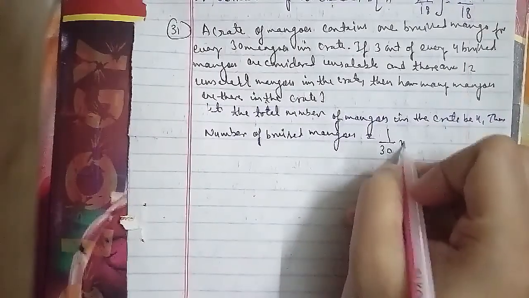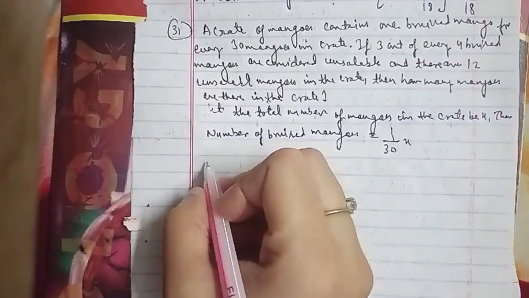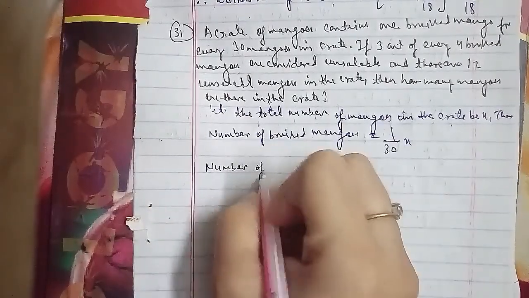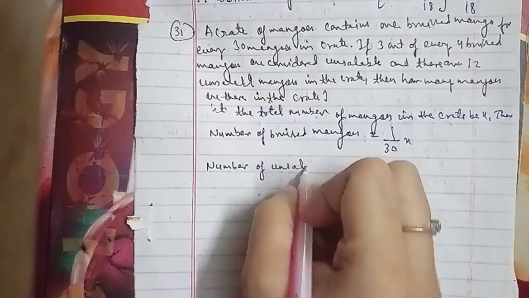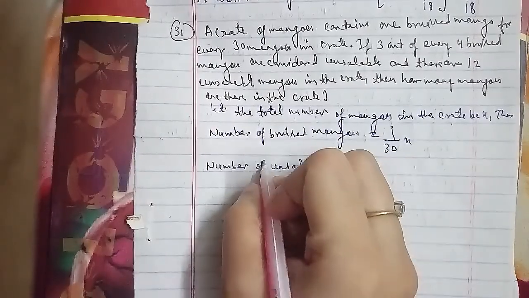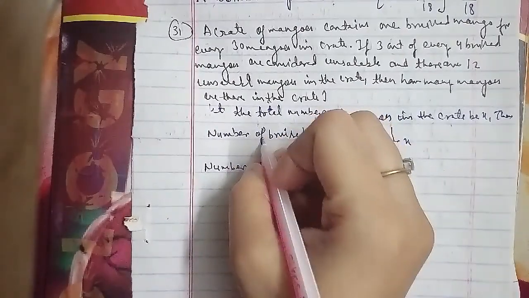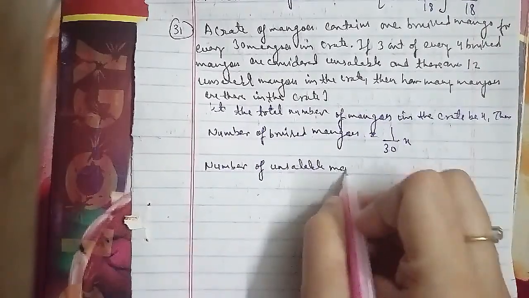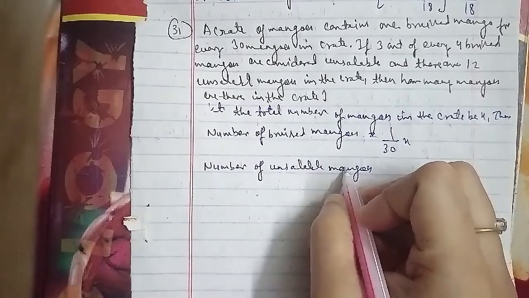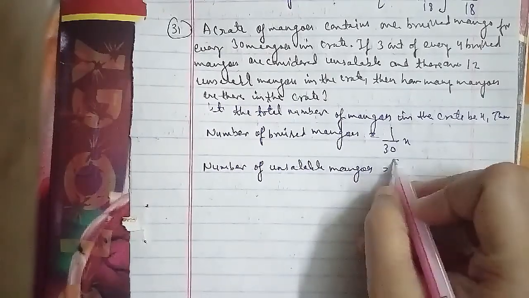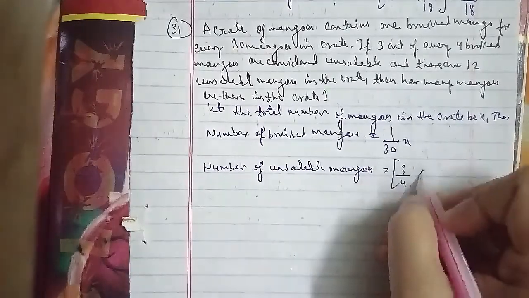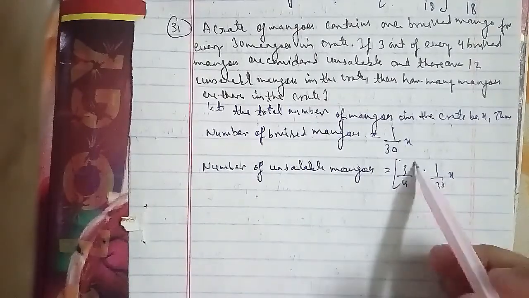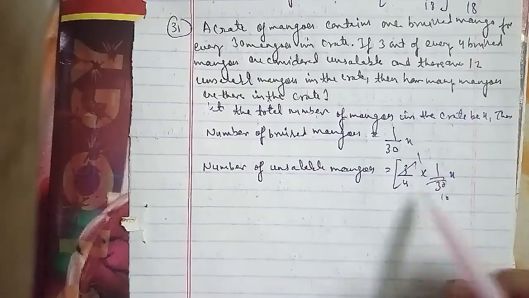So that is 1 upon 40 X. So 1 upon 40 X equals 12, or X equals 12 into 40. 12 fours are 48, and with the 0, that is 480. The answer will be 480 here.